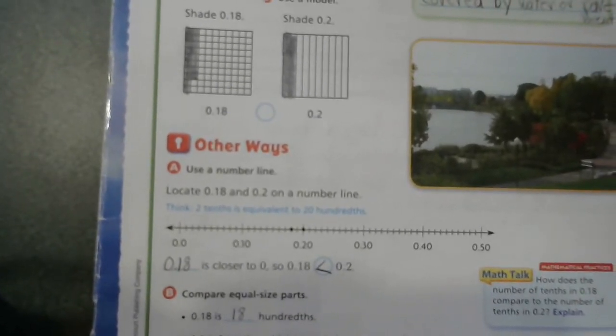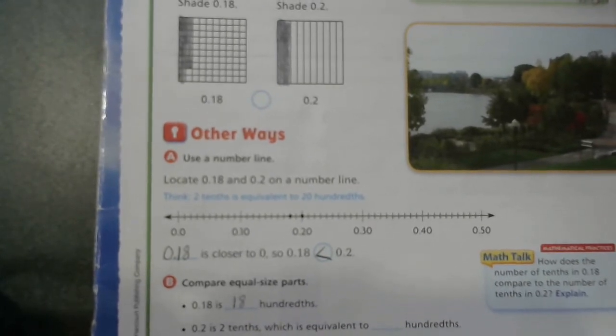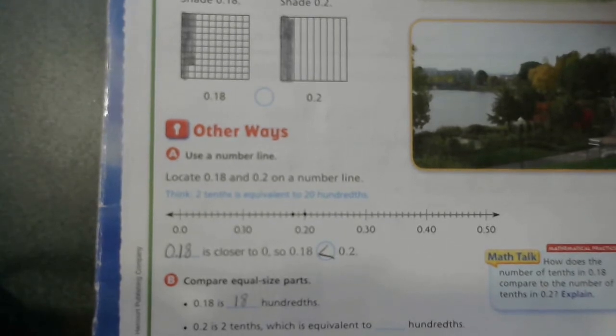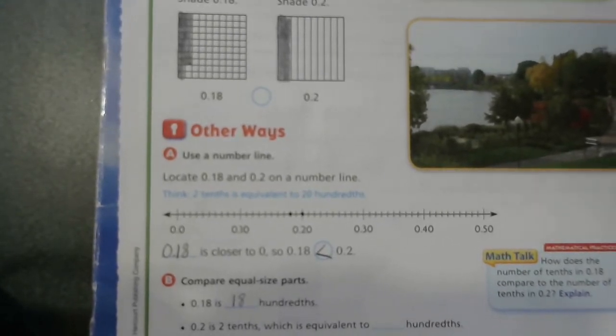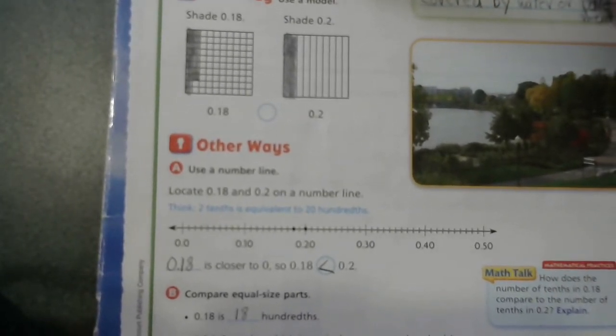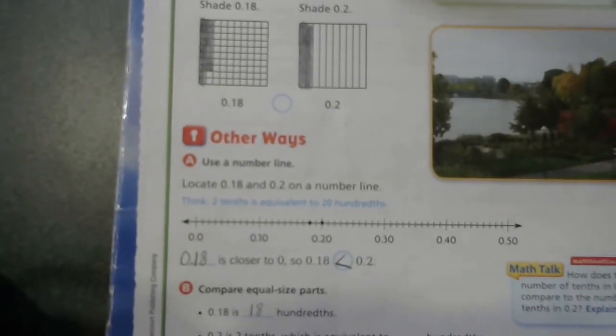Okay. And today's lesson, 9.7, it says, how can you compare decimals? The city park covers 0.64 square miles. About 0.18 or 18/100 of the park is covered by water, and about 0.2 or 2/10 of the park is covered by paved walkways. Is more of the park covered by water or paved walkways?